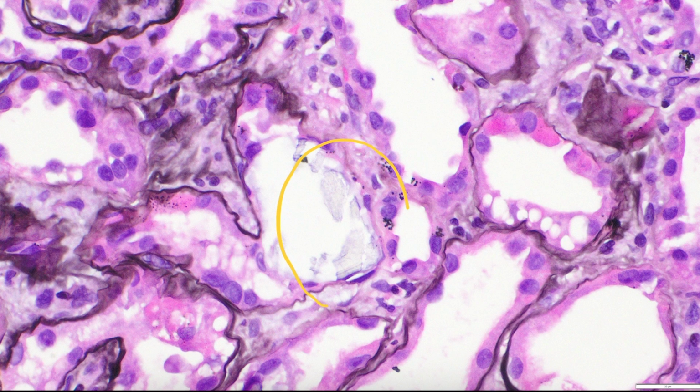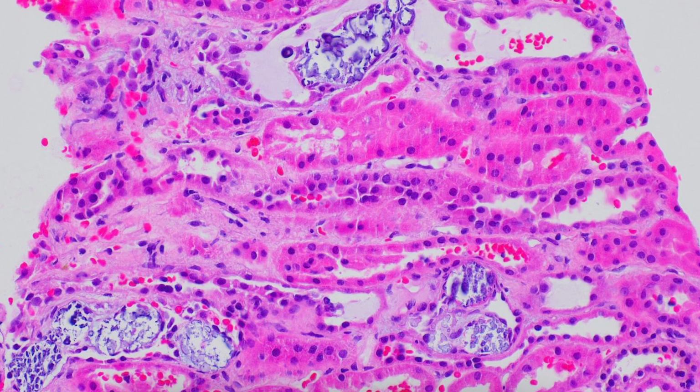On silver stain, we could see that these tubular crystals are clear. Compared to the crystals that we see in this biopsy, they're clear to slightly basophilic. Here's an example of calcium phosphate crystals, which are strongly basophilic and more blue.